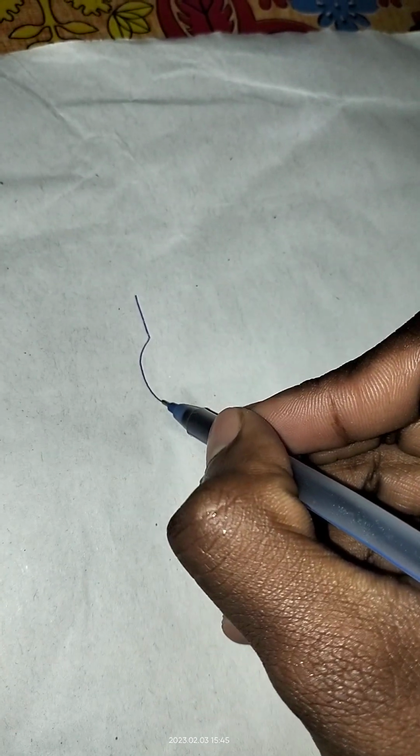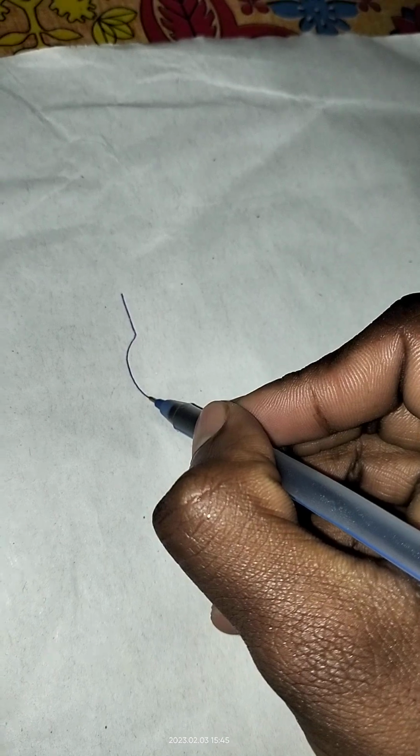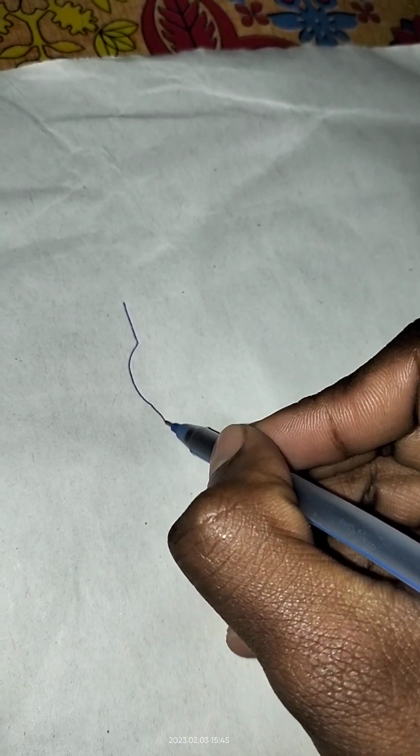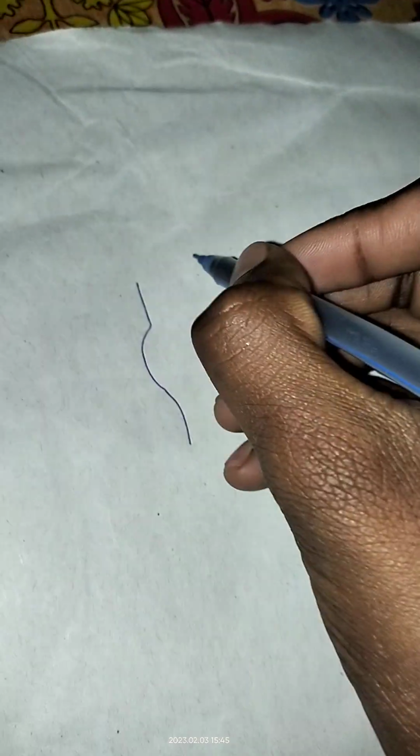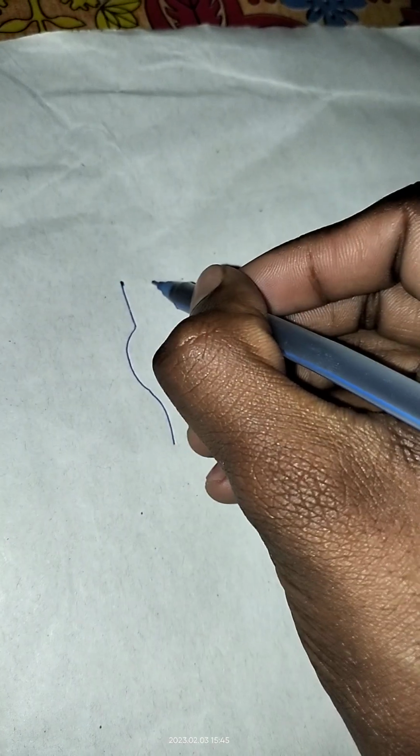Today we are going to learn how to draw the figure of a heart. First of all, if you want to draw the figure of a heart, then you have to draw a line like this, and you have to make a curve. Then you have to also make a curve like this. Simply, now you can draw a figure of a heart in a very simple way.